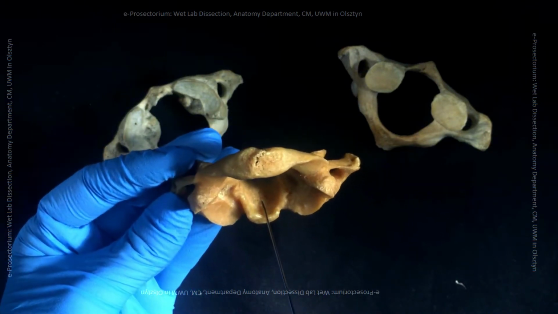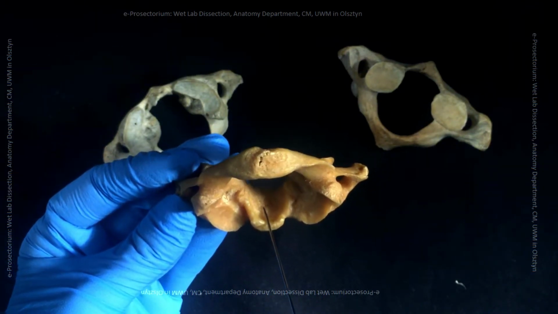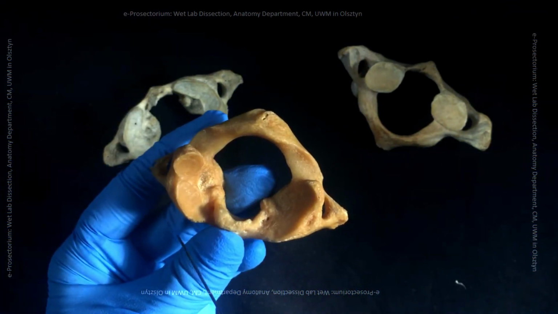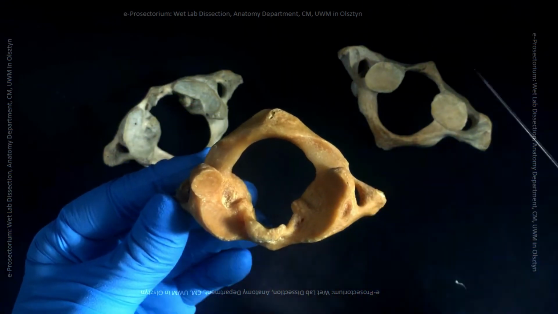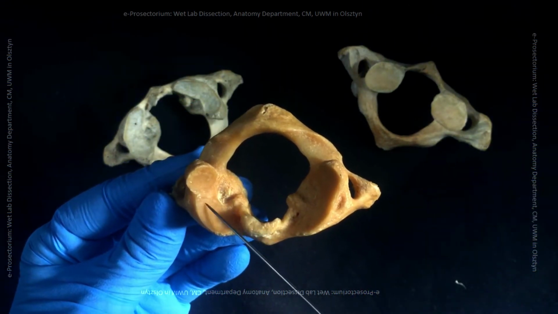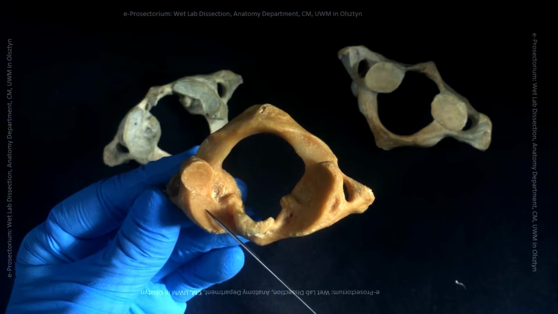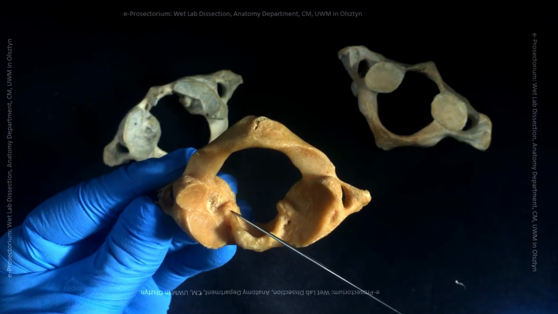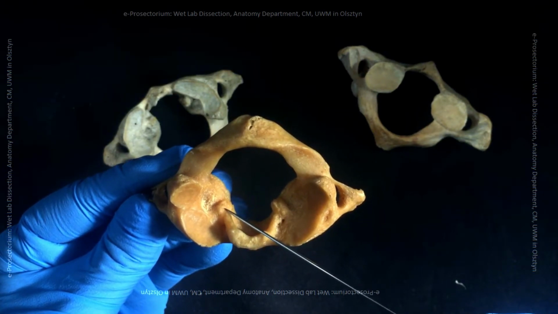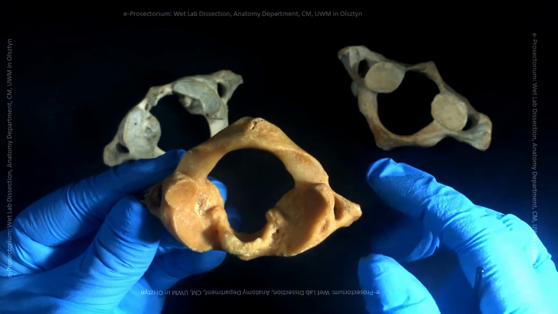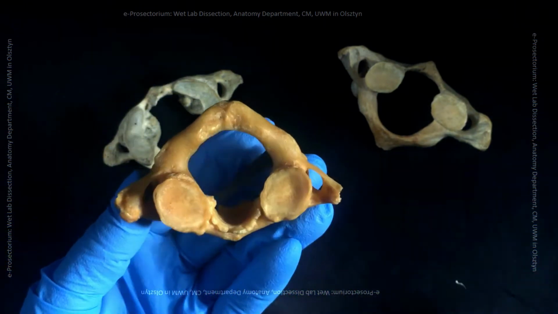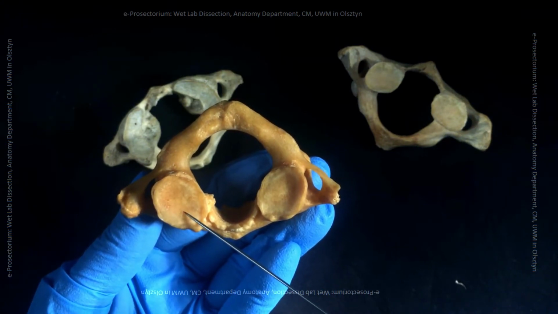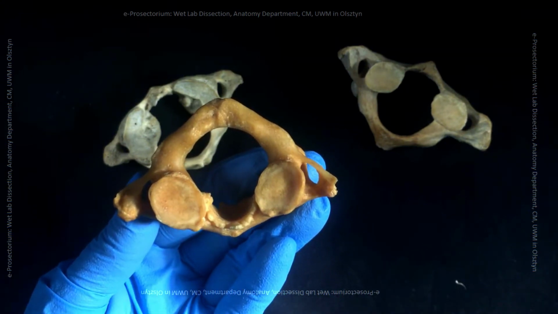Visible here, we have the facet for dens. Here we have the lateral mass. On the lateral mass, we have the superior articular surface, which is kidney-shaped. And here, we have the tubercle for transverse ligament of atlas. Inferiorly, we have the inferior articular surface, which is round and flat.